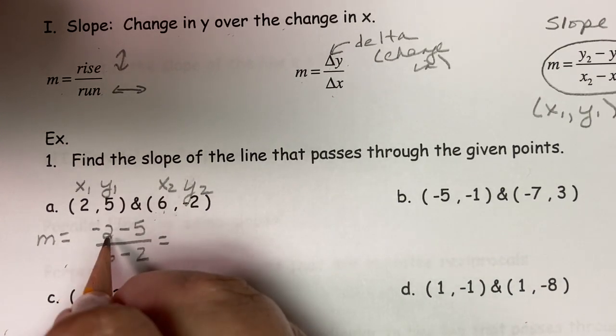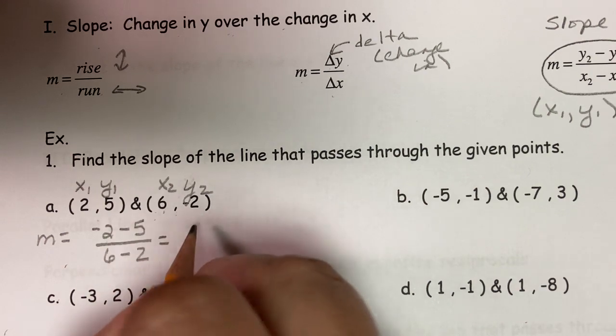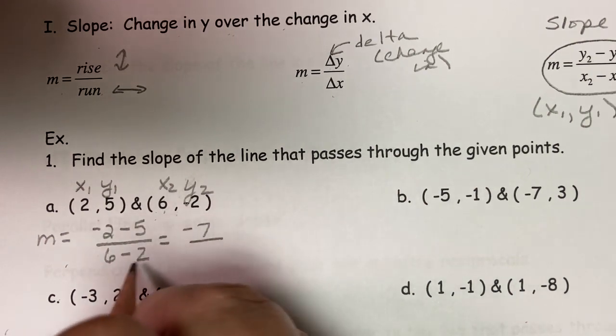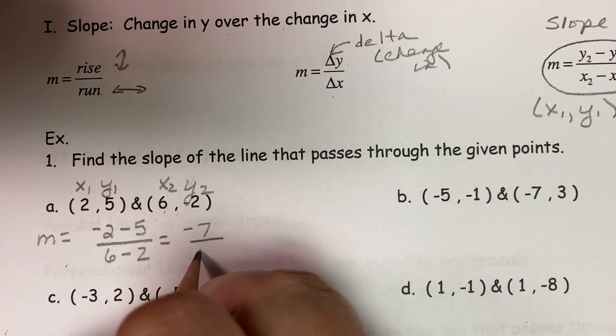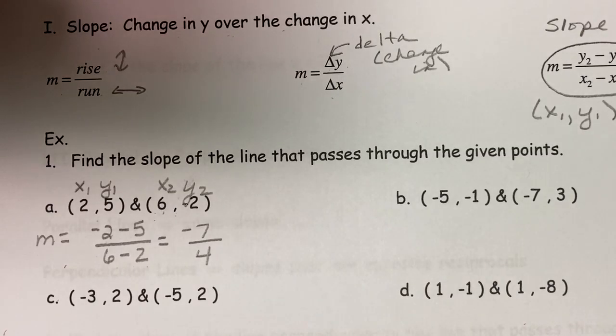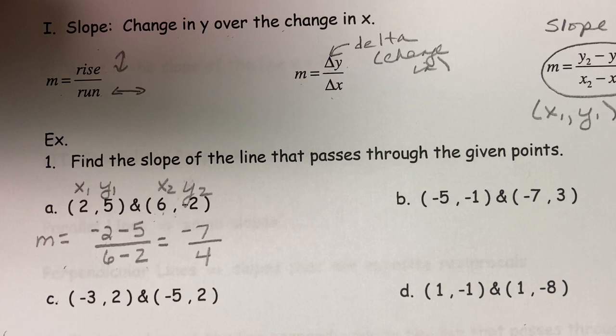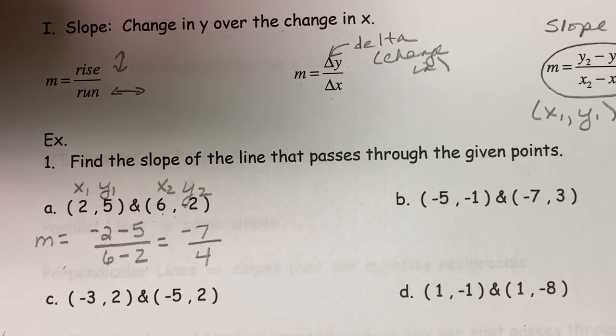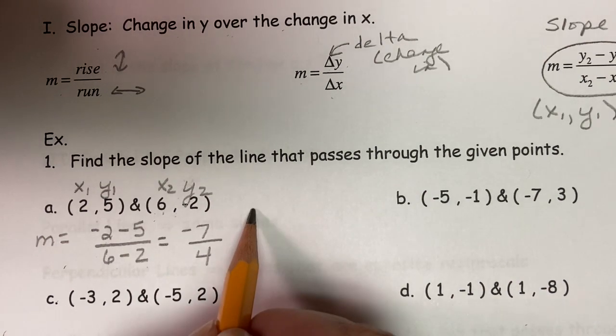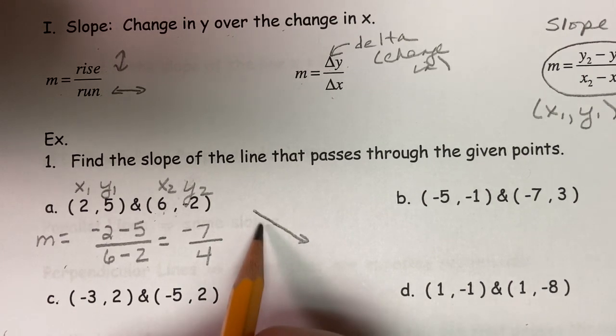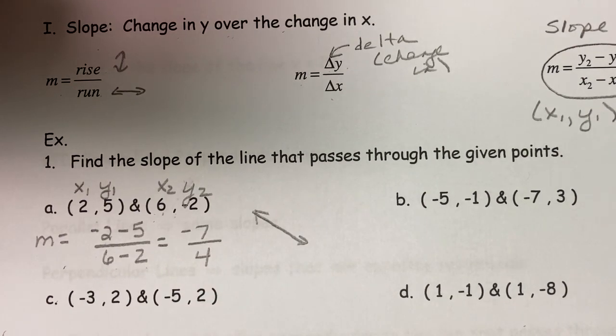Now I'm just going to do the math. So negative 2 minus 5 is negative 7, over 6 minus 2 is 4. So the slope of the line is negative 7/4. We would never change that to negative 1 3/4. You would always want a slope to have a rise over a run. And by the way, because the slope is negative, it means that this line is going to fall to the right, like it's going down the mountain.